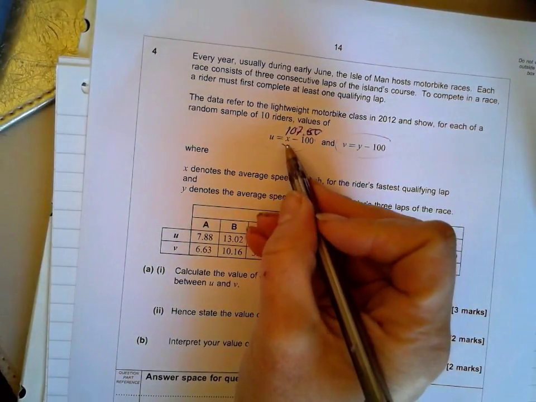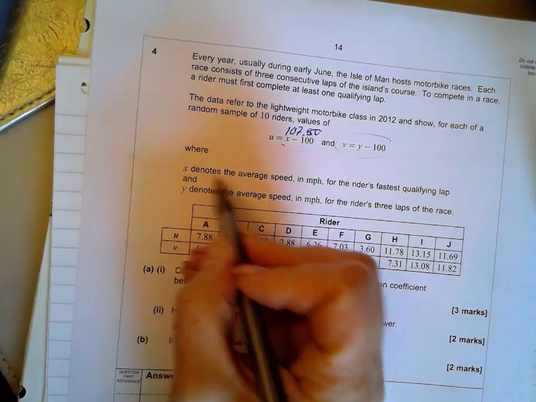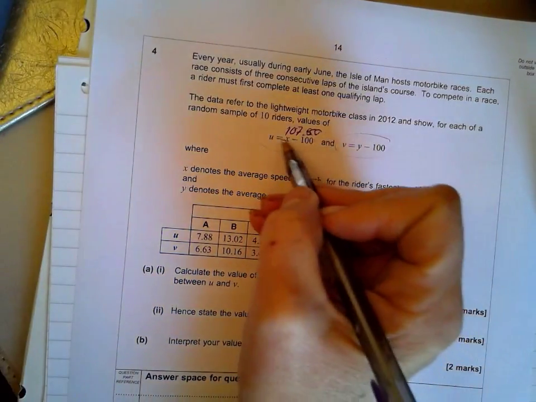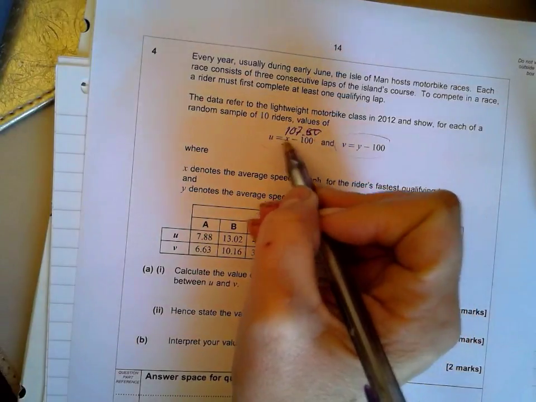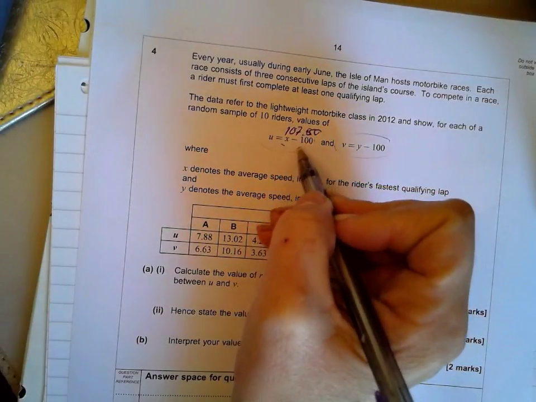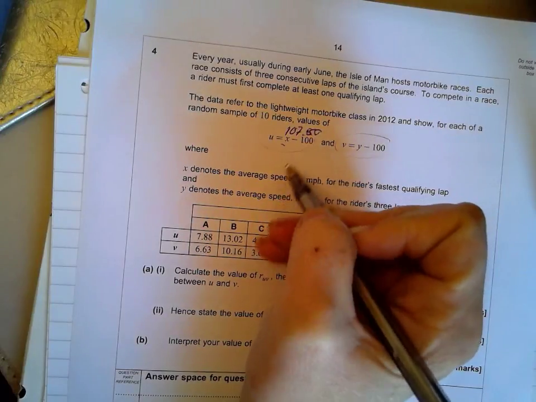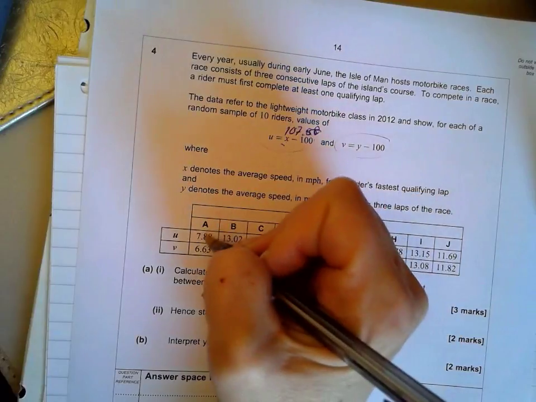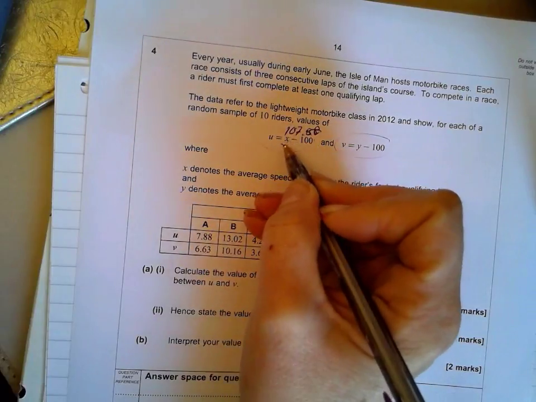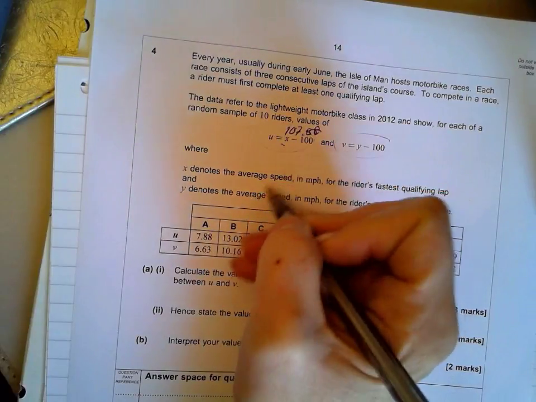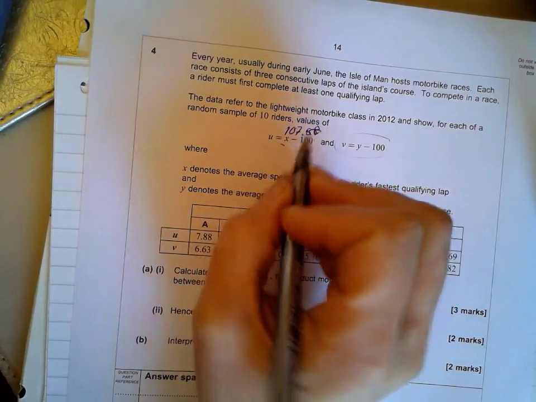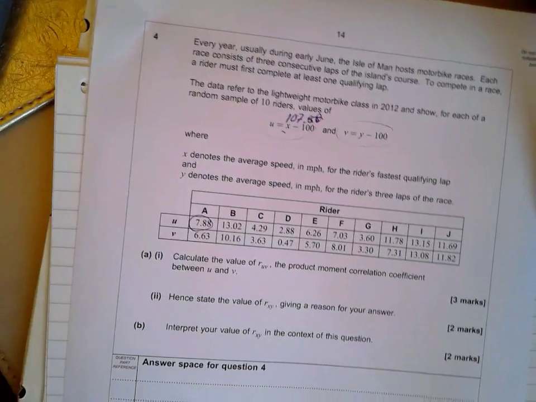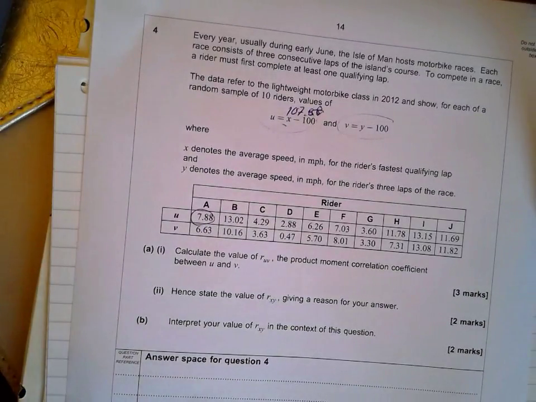Okay, but they have changed it because X denotes the average speed and Y denotes the average speed. So that is the actual speed, but they have scaled it. Okay, they have taken 100 off every score. So for the first one, the rider probably did get 107.88, but they made it take away 100, and that is how they got that. They have done that for every value. Okay, so it's about linear scaling.